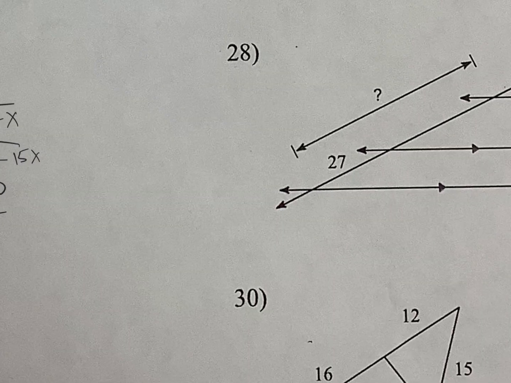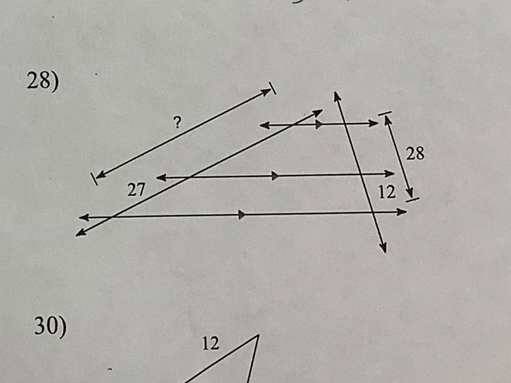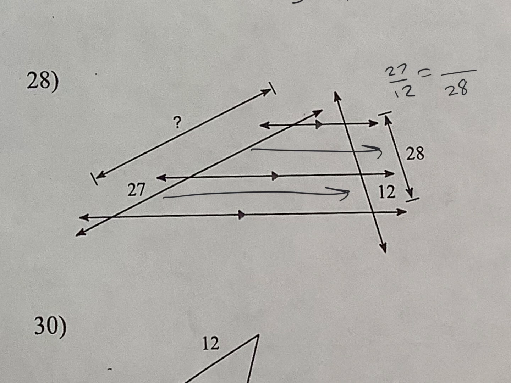Oops, 28. Parallel proportionality theorem. Again, you can do it different than what I do it. 27 is to 12, as something is to 28. So what is that piece? That should be x minus 27. Okay, now I'm going to do it differently. Instead of doing, I can do it like this. But why don't I go, I'm sorry, what did I say? 27 is to 12.